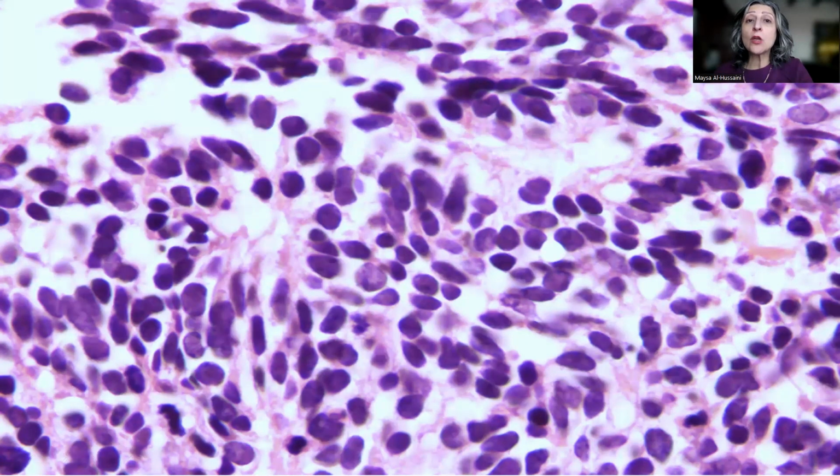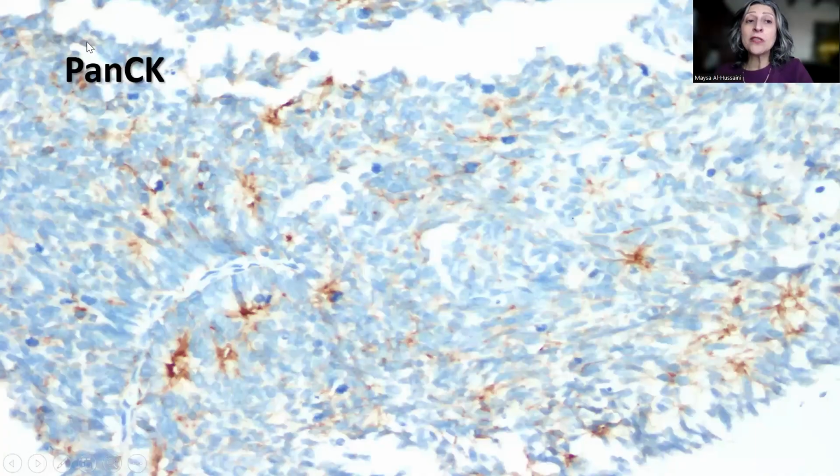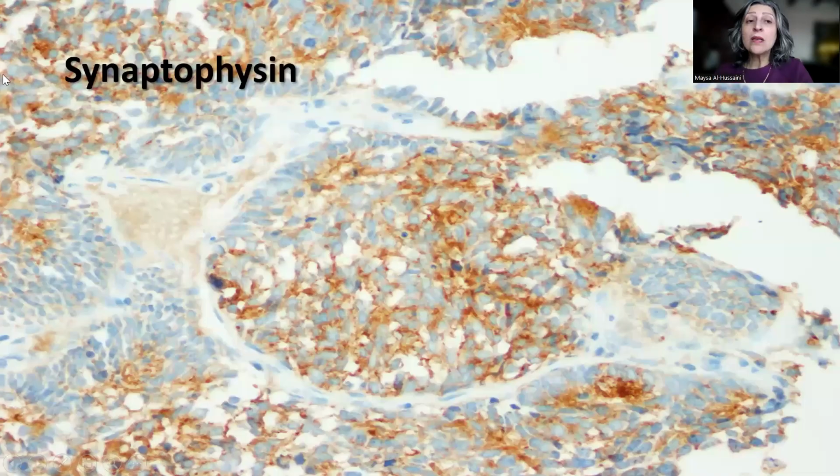The differential diagnosis is wide, but definitely this is not multiple myeloma, and we have to consider metastatic carcinoma. Pancytokeratin showed focal, not very impressive positivity, but definitely it was positive, showing a dot-like cytoplasmic positivity, which points towards a neuroendocrine type of carcinoma.